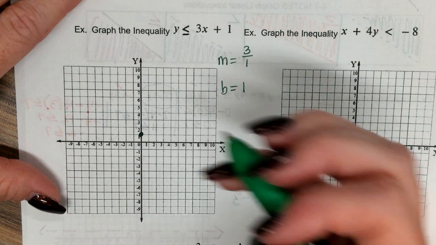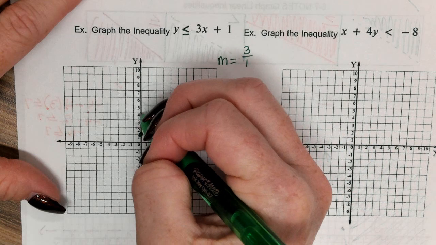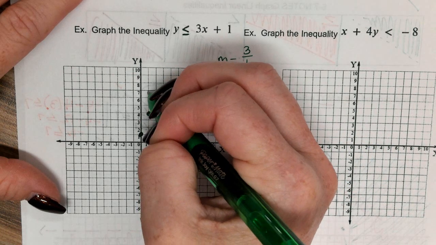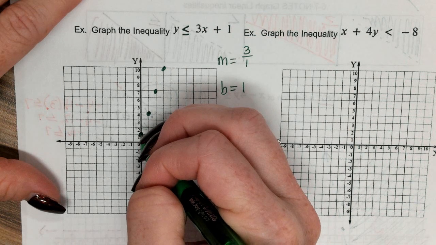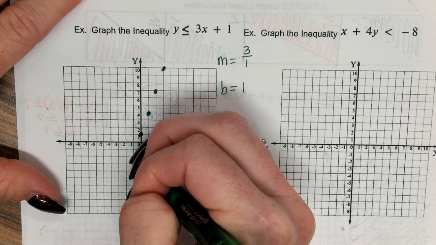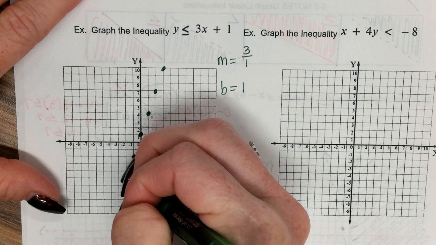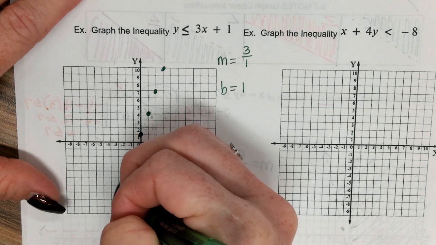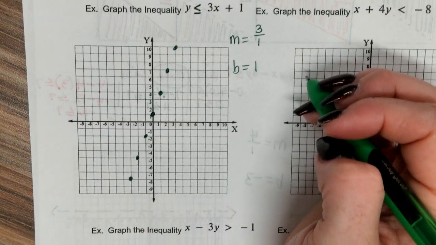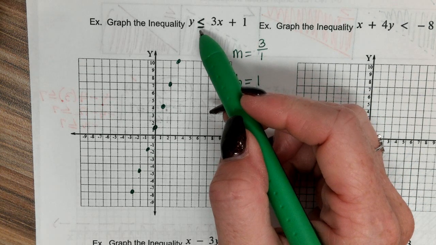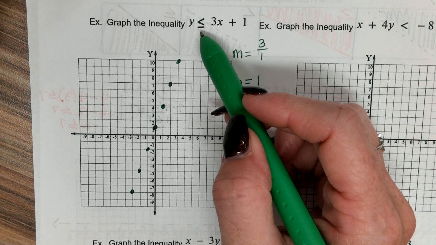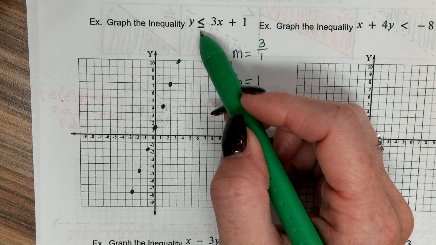And I'm going to go up 3, right 1. Or down 3, left 1. Now, because this one is less than or equal to, this one's line will be solid.